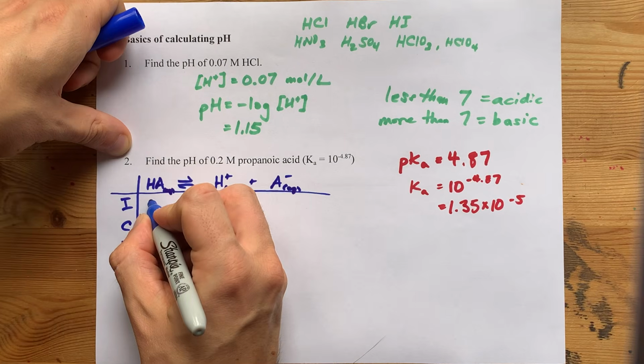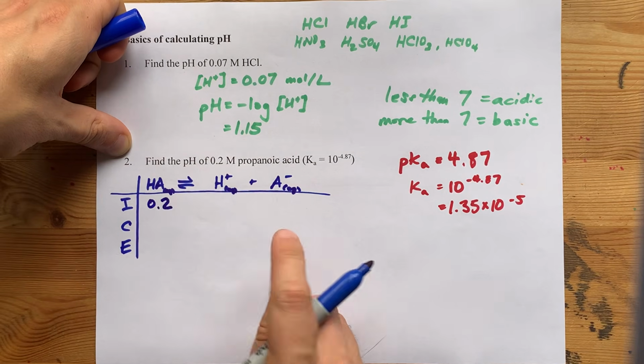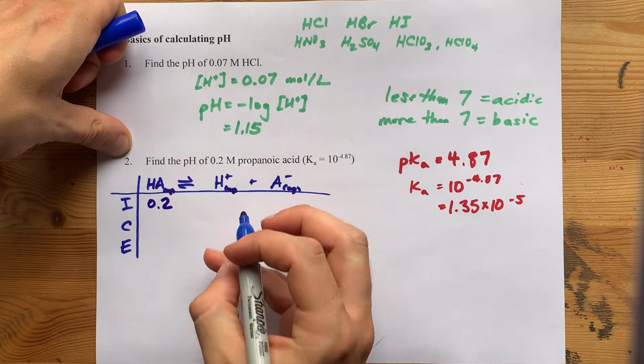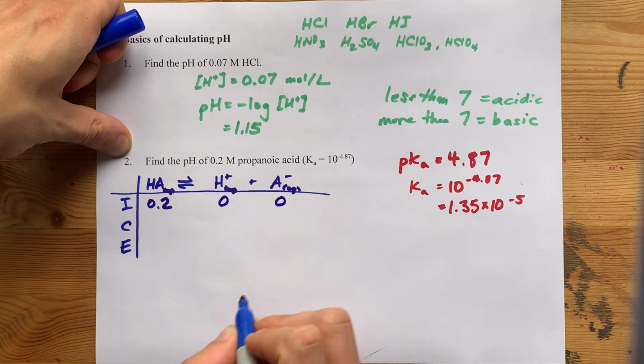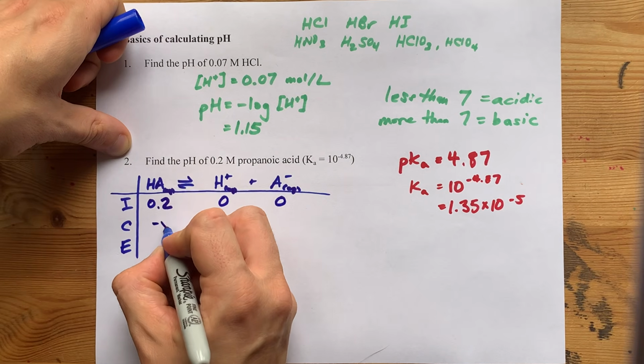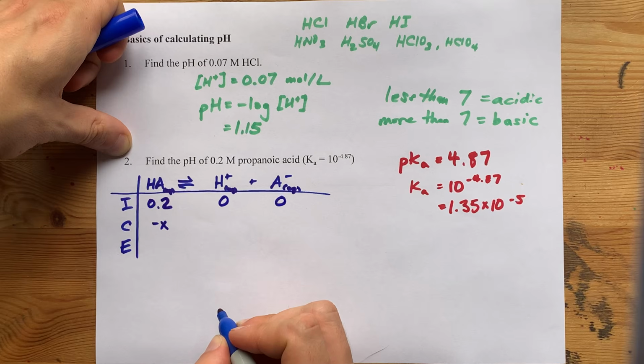What we have is we're starting with 0.2 moles per liter of the propanoic acid. And we're going to say that we start with none of these, but then the HA breaks apart. How much? We don't know.